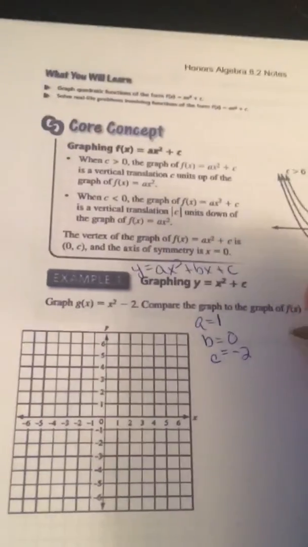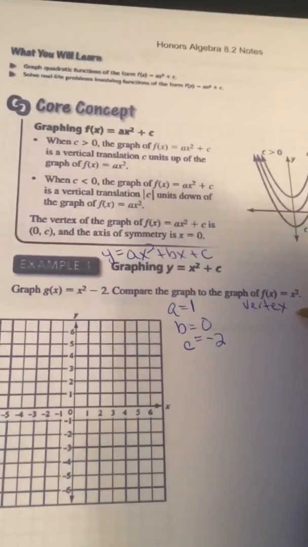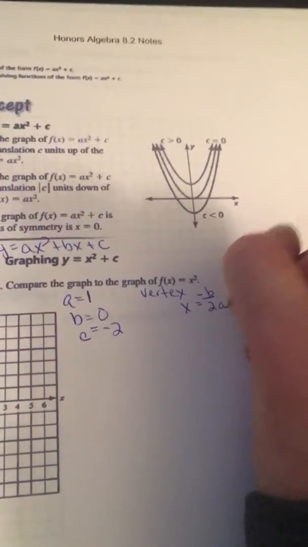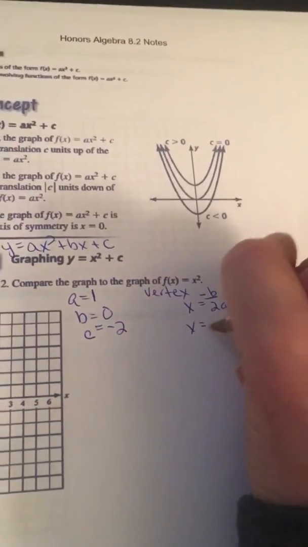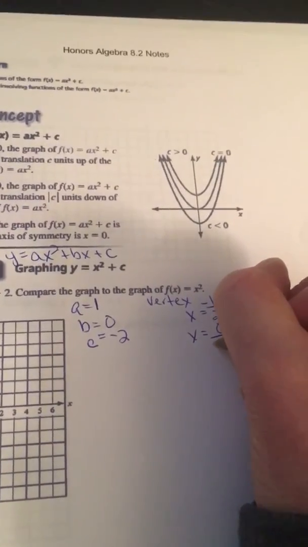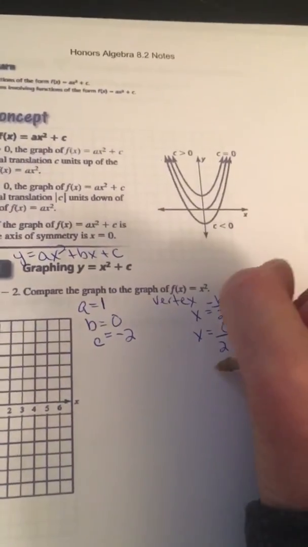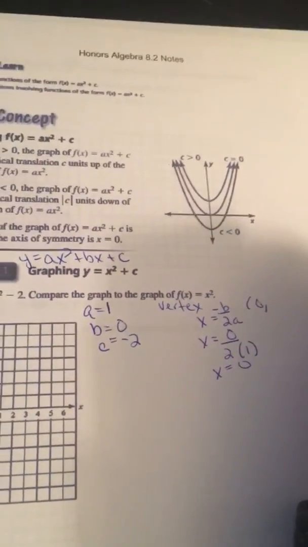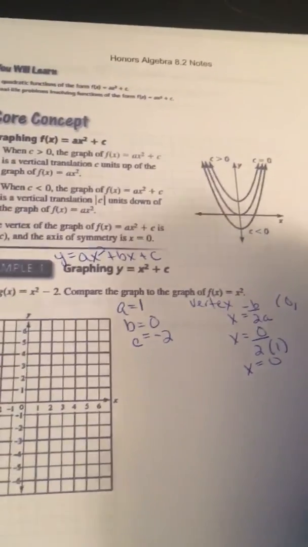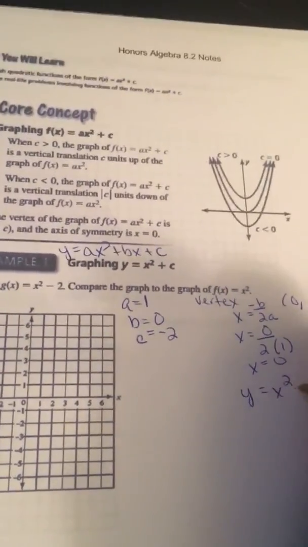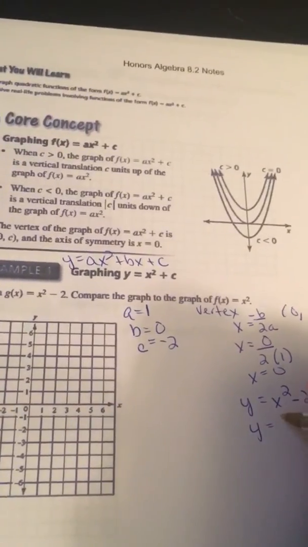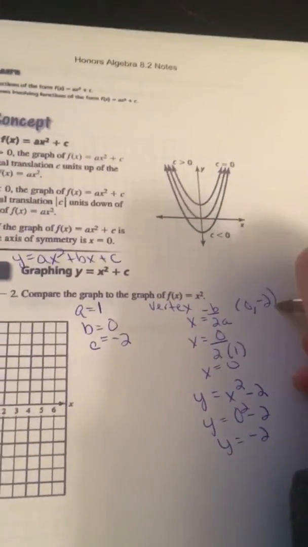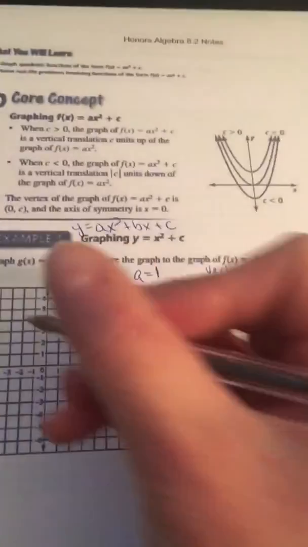Just like yesterday, the first thing we do is find the vertex. The x value of the vertex is negative b, or the opposite of b, over 2a. So to find our x value of the vertex, we would do 0 over 2 times 1. The x value of the vertex is 0. Okay, so our vertex is going to be 0 comma something. Taking that x value and substituting it back in, we would have y equals 0 squared minus 2. The y value of our vertex is negative 2. So let's go ahead and graph that.